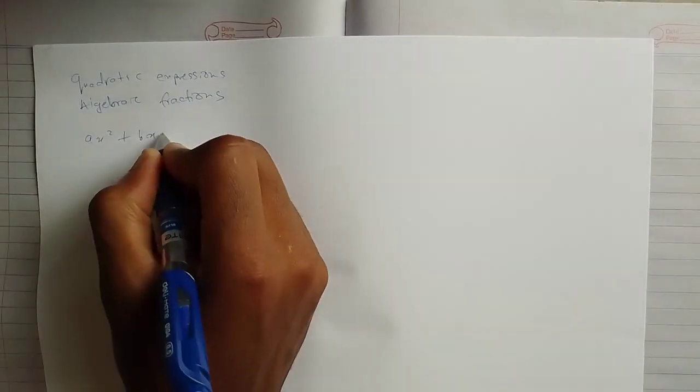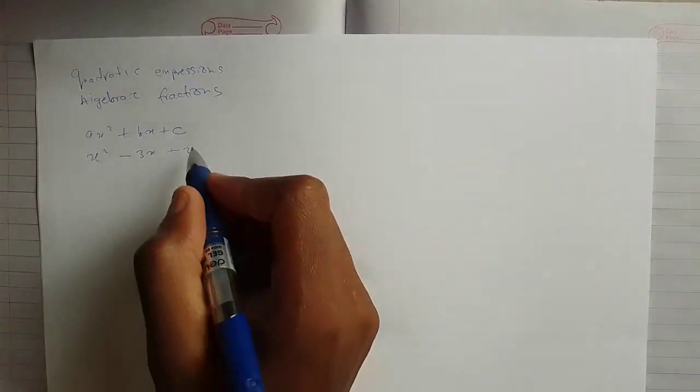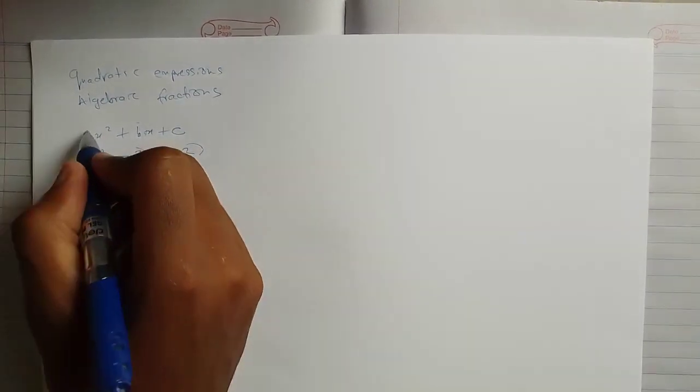So what is a quadratic expression? Anything that has the form ax squared plus bx plus c is considered to be a quadratic expression. For example, say we have x squared minus 3x plus 2. This is a quadratic expression. C is 2, which has no x. B is -3, which has an x. And A, we have a 1 in front, which we don't show. Literally anything with a variable squared, x squared or y squared, where the highest power is 2, is considered to be a quadratic expression.